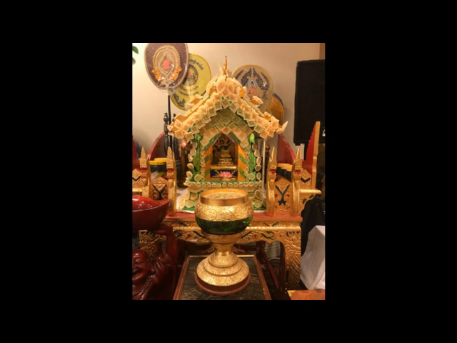Mental displeasure. Among unwholesome consciousness here, the dosa mula citta is accompanied by displeasure.